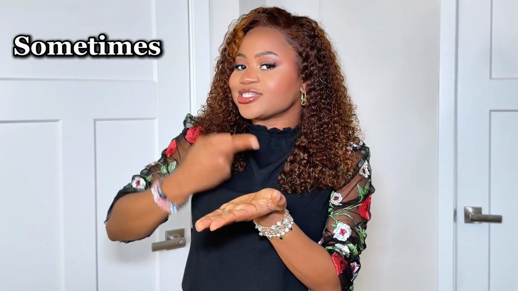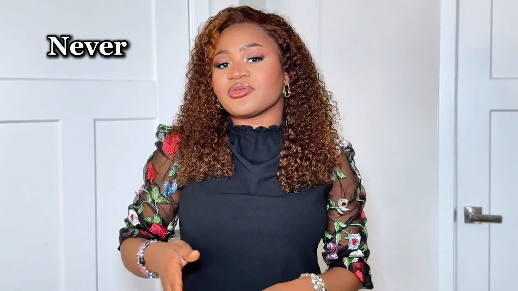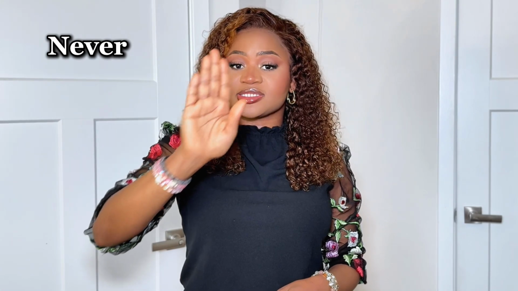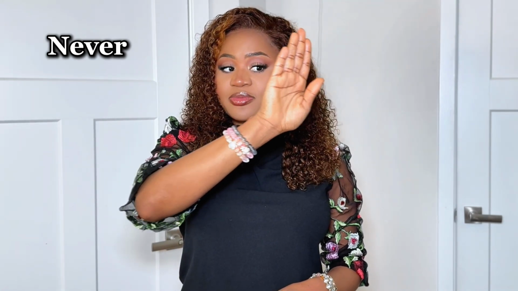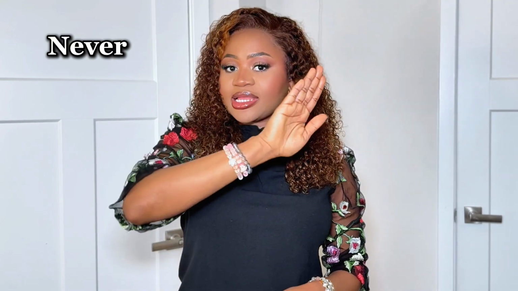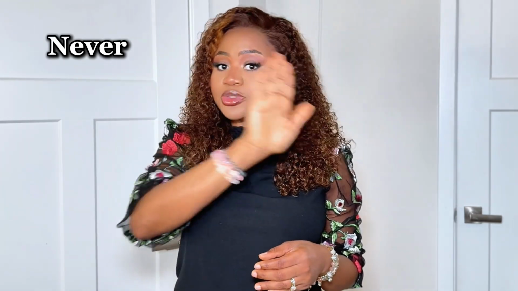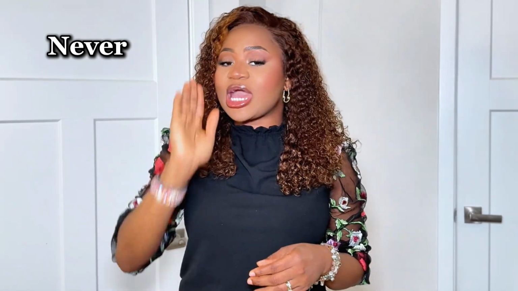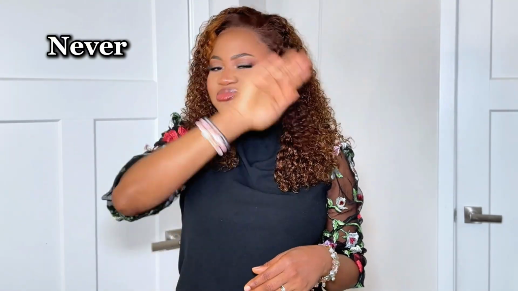Never. So take your dominant hand, the palm flat like this. Take it from the left side, bring it to the right side, and you put it down like this. You see? Never. Sometimes it's done so fast that some people do it like this. But just make sure you have your palm flat from left to right and you bring it down to the side like this. Never.